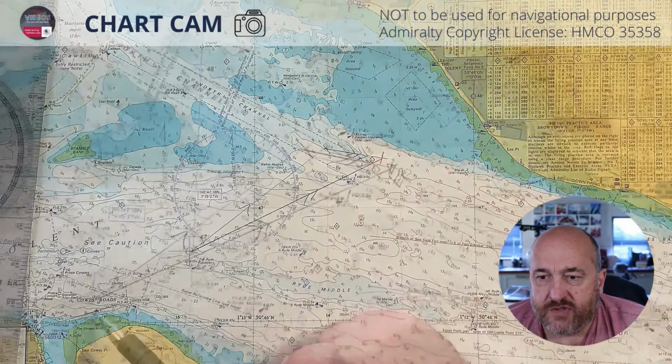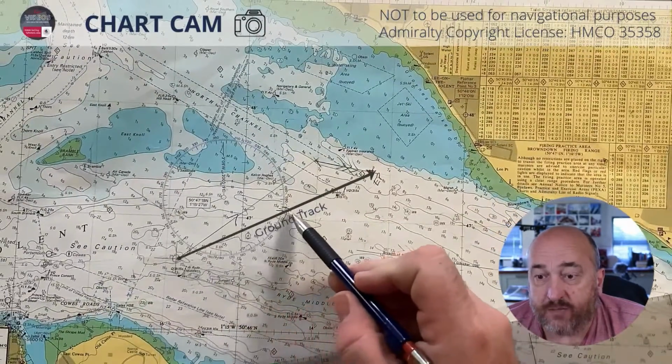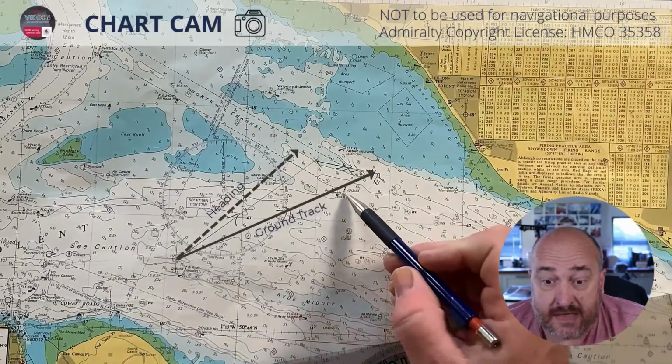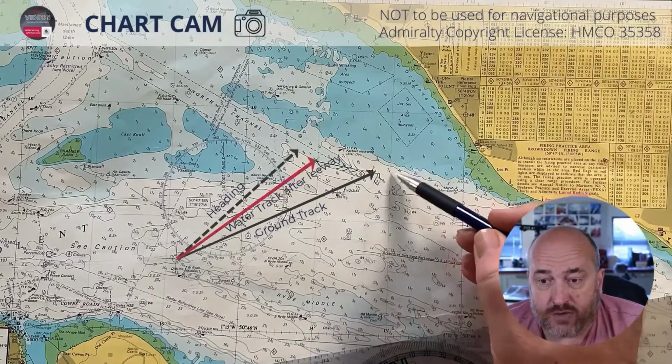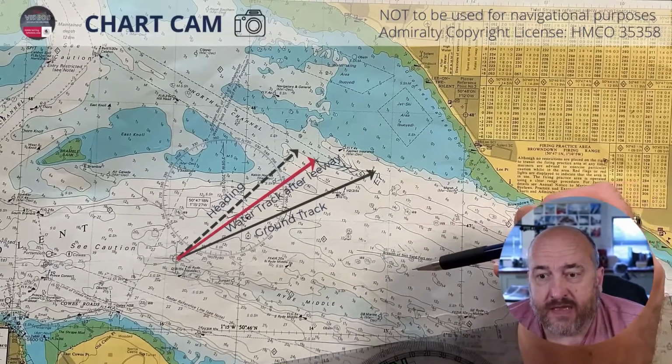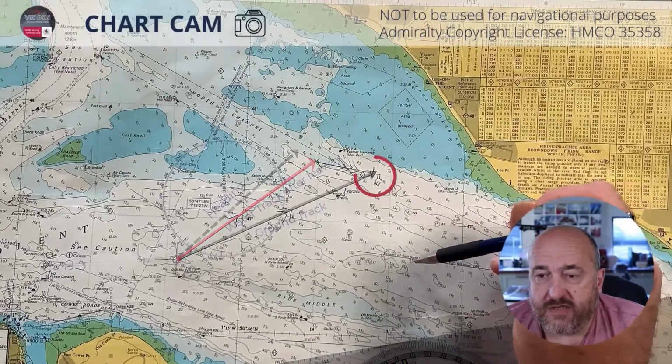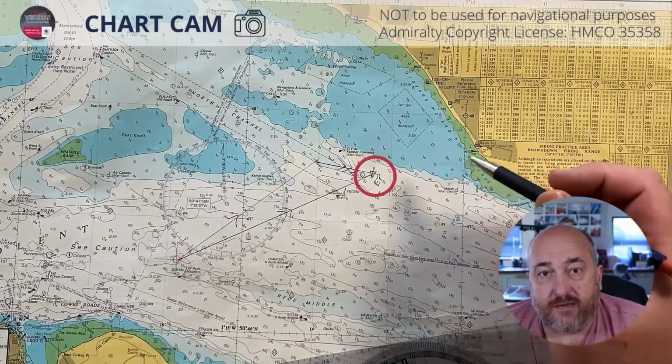So just to go over this, that would be our ground track. That's what we're travelling over. Our heading is our compass heading, allowed for true. Our water track is allowing for leeway, and then estimated position is the end of those vectors being applied. So there we are. We've looked at how to calculate and plot an estimated position.